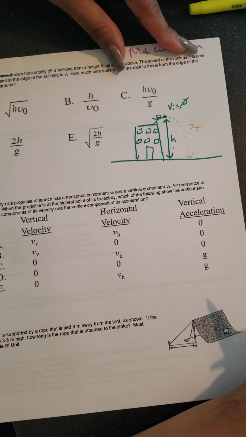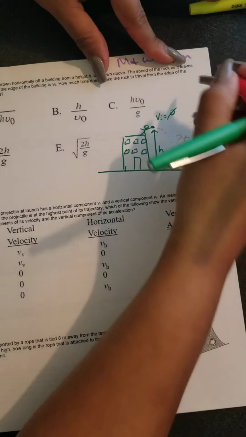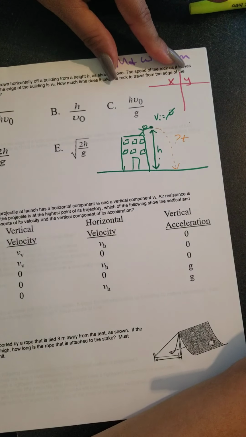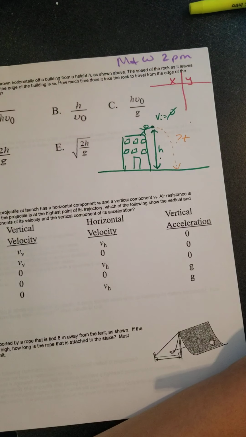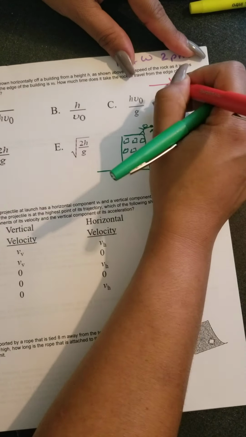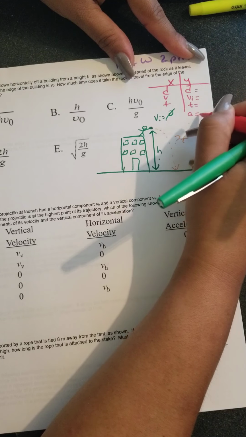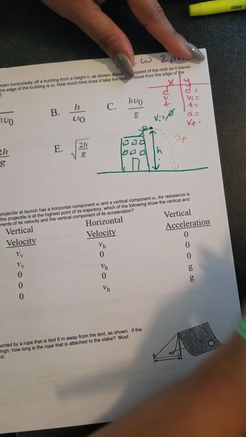Remember, I see this as a parabola, so I'm going to think X and Y component. I can write and list my variables: D, V, T. The D, the VI, the T, the A, the VF.